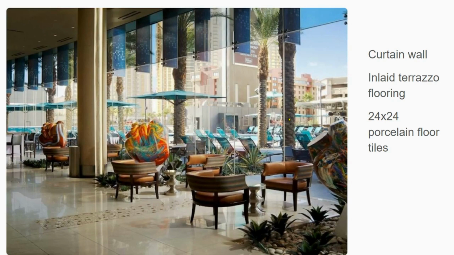These floor to ceiling windows are called curtain walls. Curtain walls can be, like this one is, structural, these don't open. This is a real wall, but it's just transparent. Or they also make curtain walls that will slide open, so it'll be like an indoor outdoor.